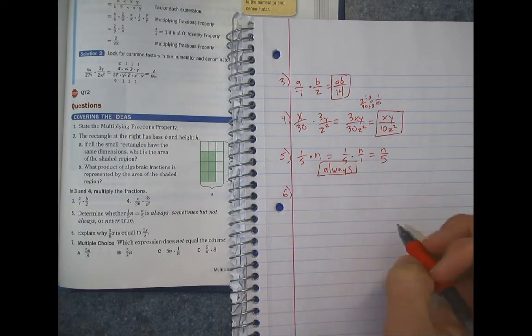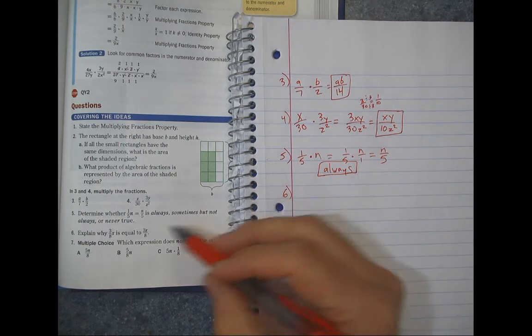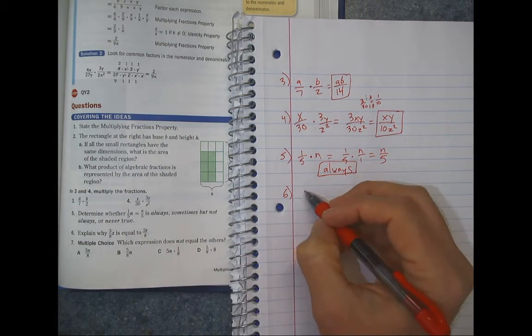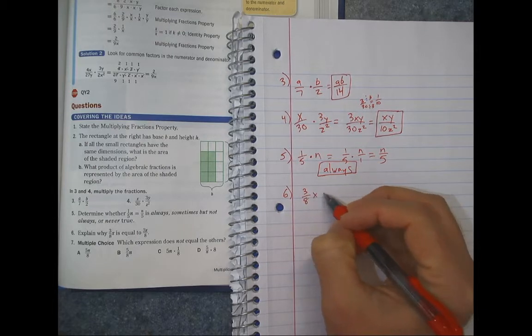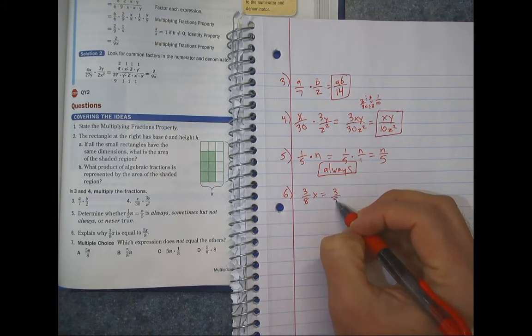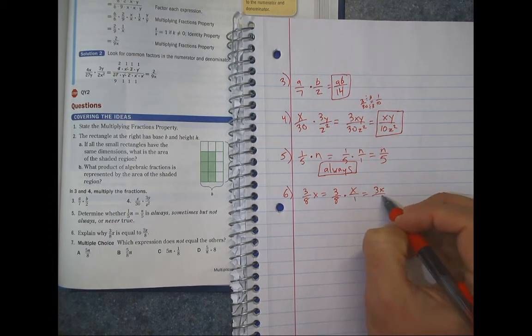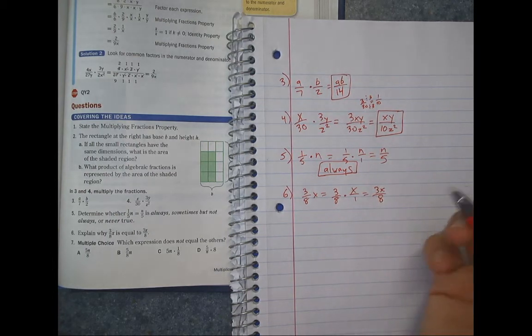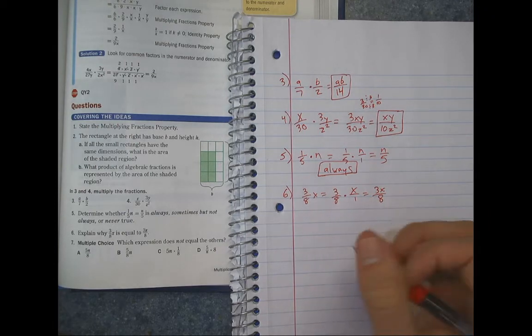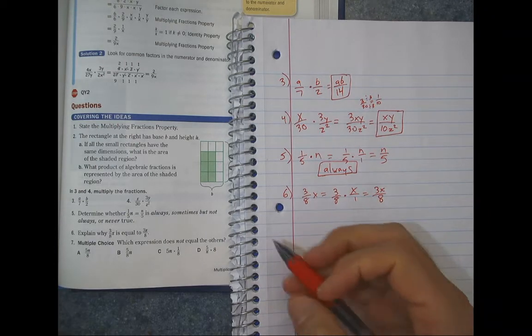Number 6. Same lines. Explain why this is equal to this. You could show it. You could say 3/8 x is equal to 3/8 times x over 1, which is equal to 3x over 8. Okay, and it says explain. This is good enough. If you show your work and it makes sense, it's a good explanation.